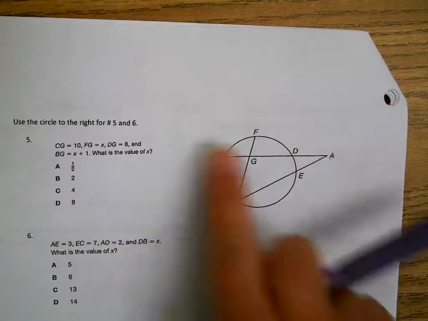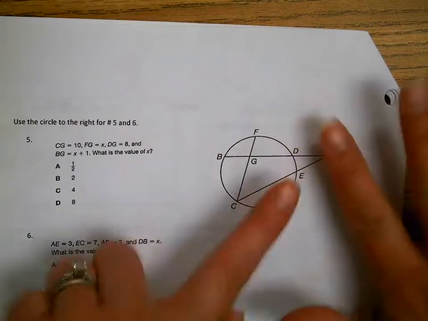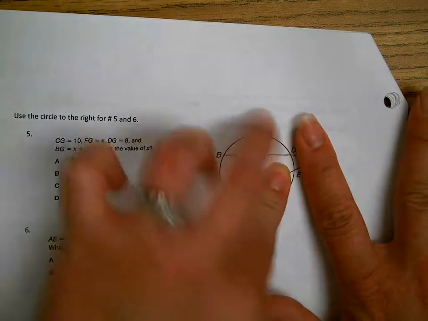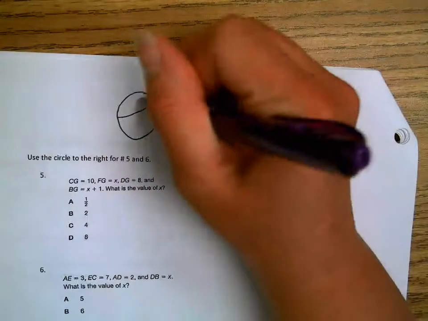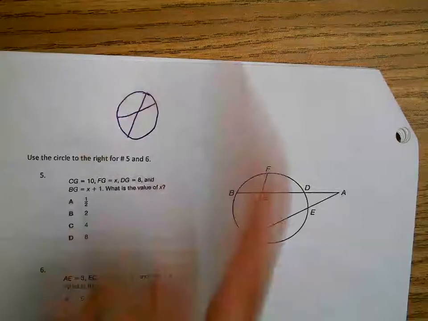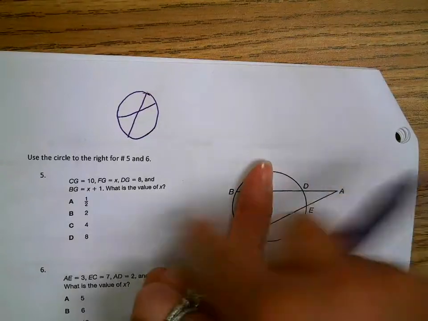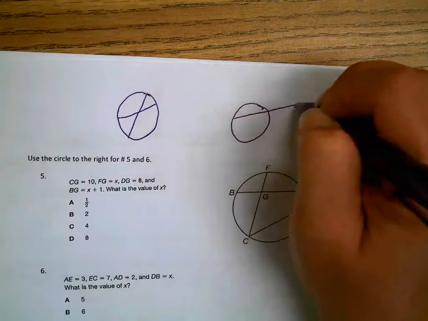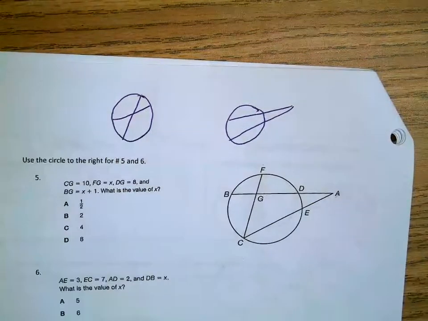Exercises 5 and 6 are using this picture, and there's actually 3 things going on here. If I kind of cover up some of this, okay, you have two chords intersecting. So you want to break up your diagram to see the 2 chords that intersect with the measures you're given. And then also, if I cover up FC for a second, you have the 2 secant rule, okay, where 2 things come outside your picture. Okay. So there's 2 rules kind of overlapping in that diagram, all right?